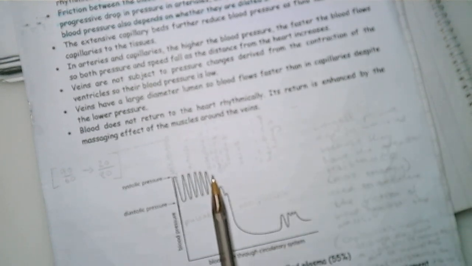And then the extent of capillary beds further reduces blood pressure, and fluid leaks from the capillaries to the tissues. So that would be around here. You can see that the graph's starting to slip down.